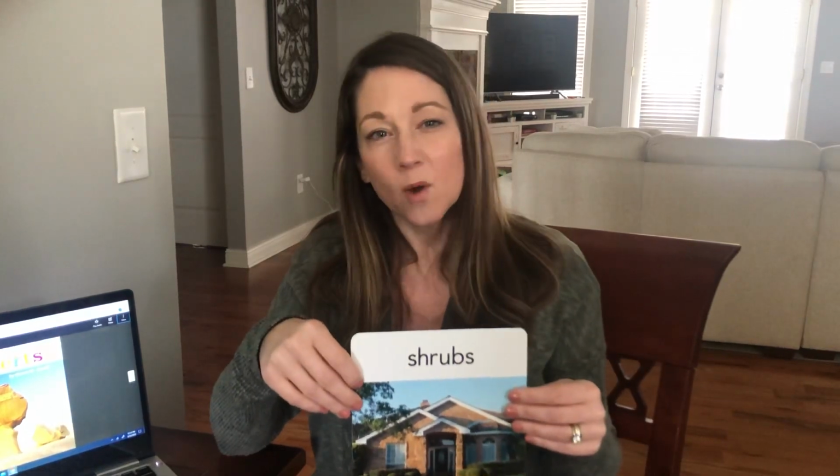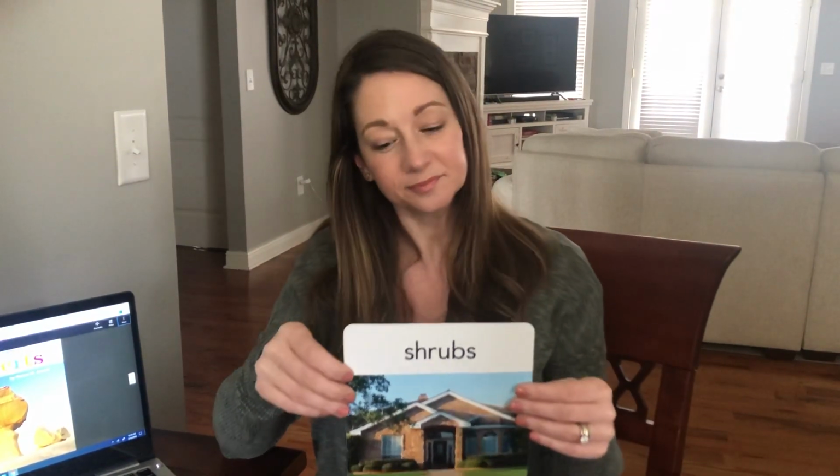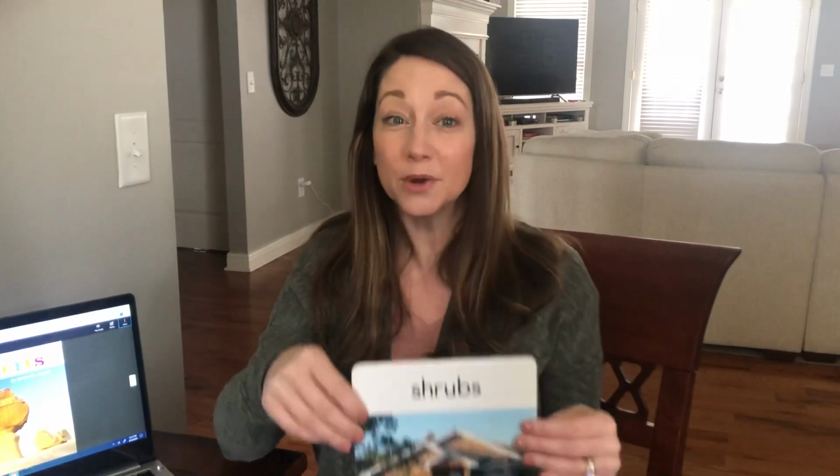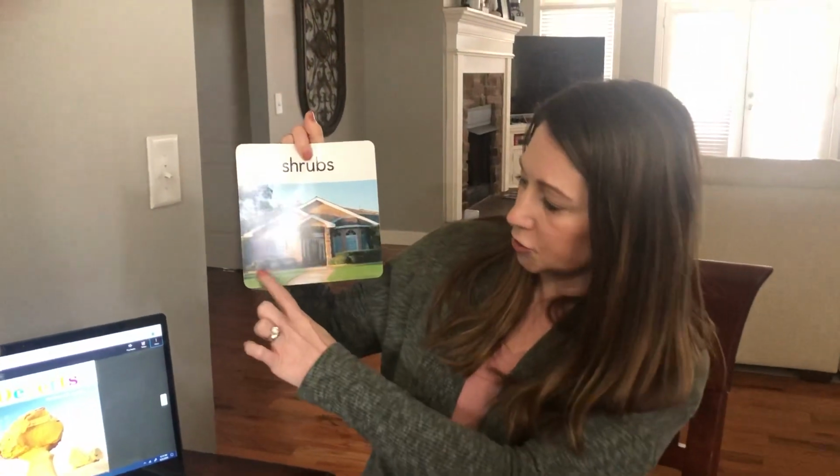So based on that, what could you say shrubs are? That's right, they are bushes. They're little woody plants that have lots of stems, and they're smaller than trees. So you'll see in this picture, the shrubs are right here in front of the house.